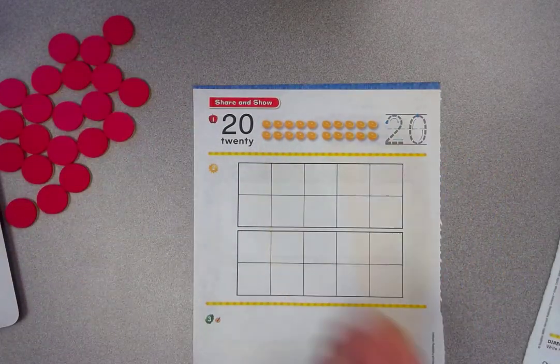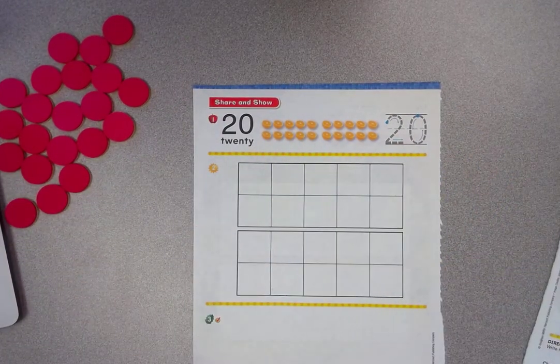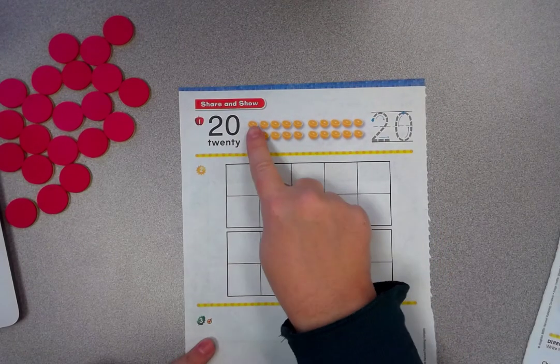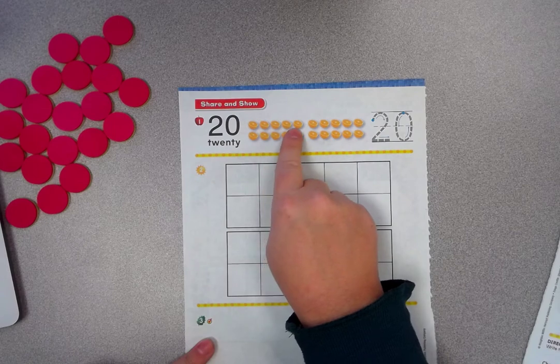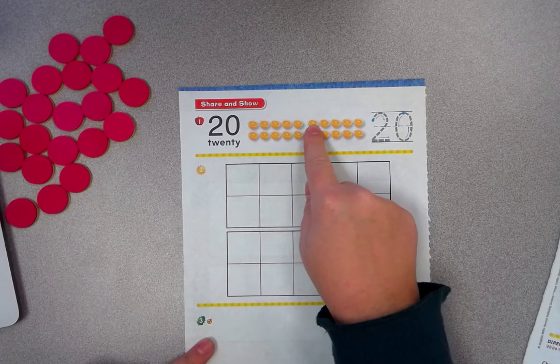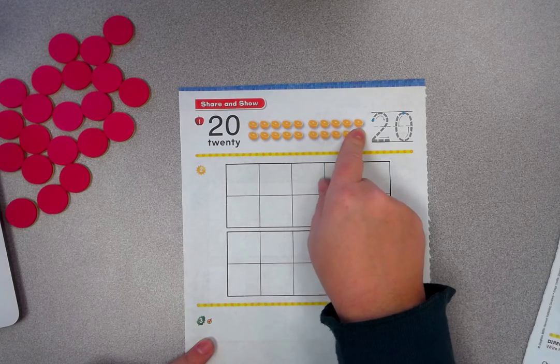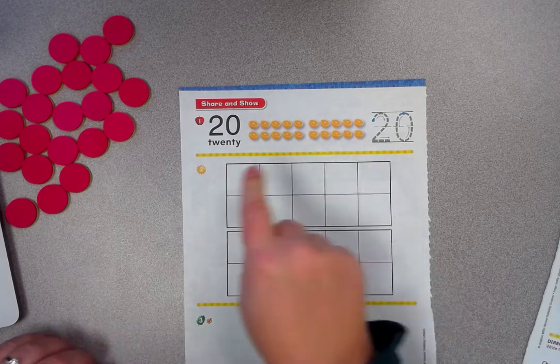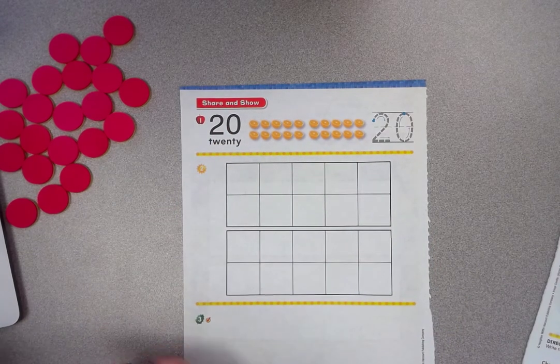All right, we're going to count these slices of orange. Let's count them. 1, 2, 3, 4, 5, 6, 7, 8, 9, 10, 11, 12, 13, 14, 15, 16, 17, 18, 19, 20. A 2 and a 0 makes 20.